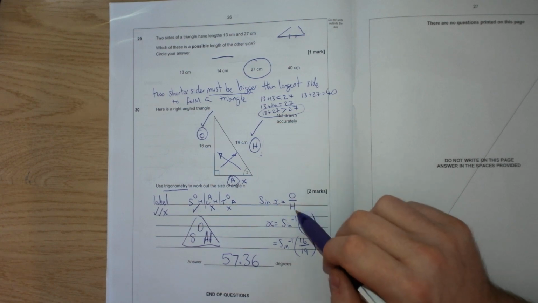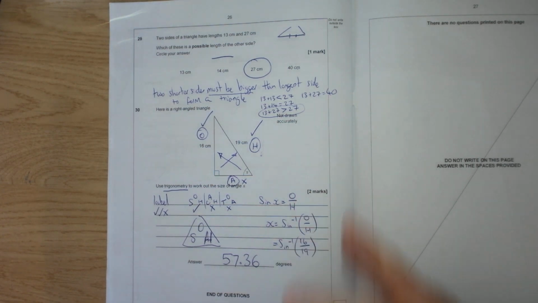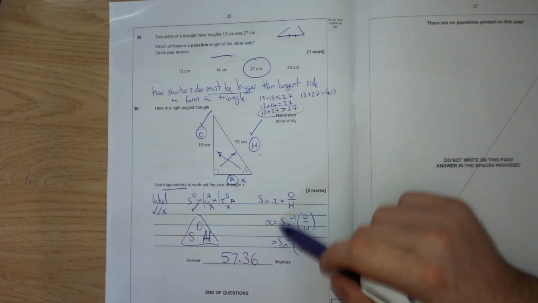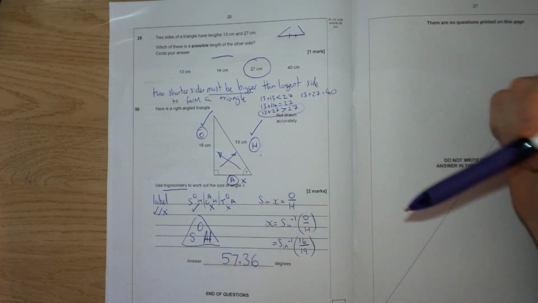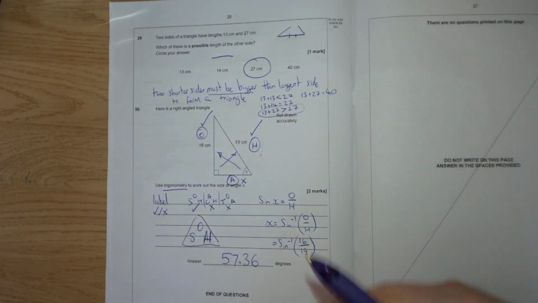If I just typed in 16 divided by 19 into my calculator, we'd get 0 point something. That should spark you into thinking, right, it's not going to be an angle of 0 point something. It just wouldn't be. So therefore I need to actually get rid of the sine. To do that, shift and press sine in the calculator, and it comes up with sine to the -1. That just means I'm doing the inverse of sine. I'm getting rid of it.